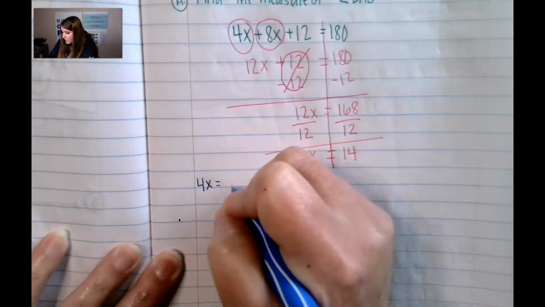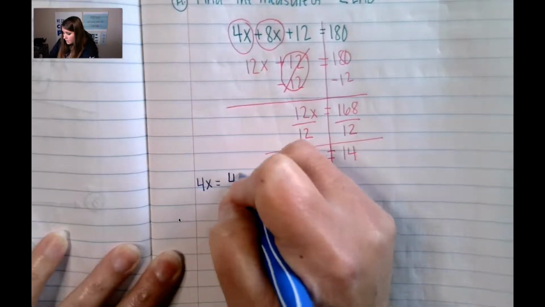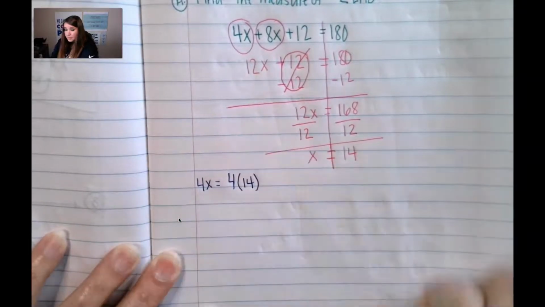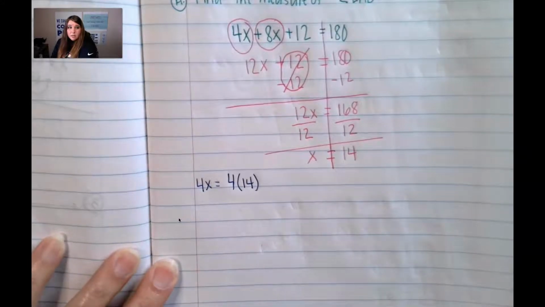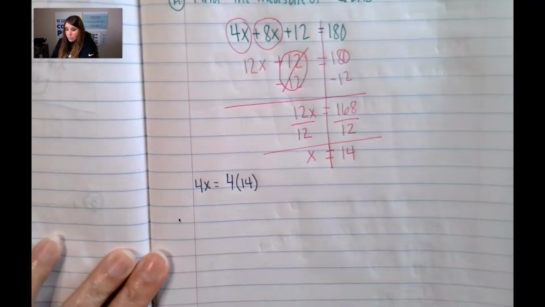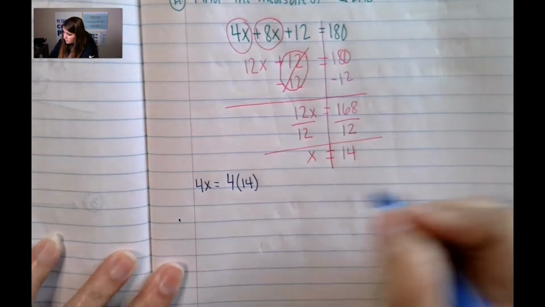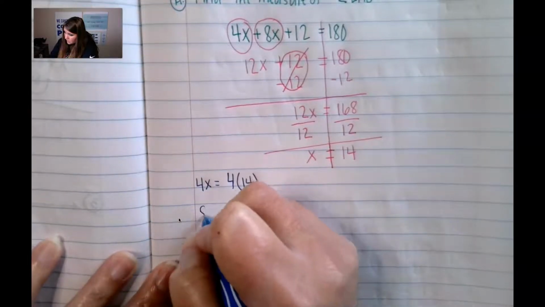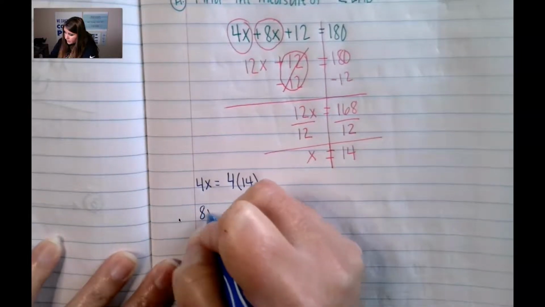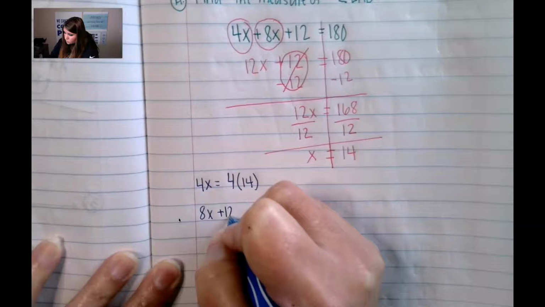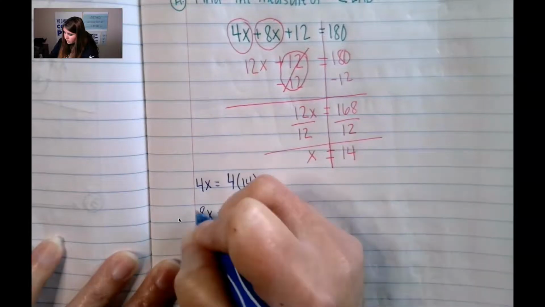So let's go like this. 4 times 14. That's one angle. So 4 times 14 is one angle. And then we had another angle that was 8x plus 12. Right? It was like that.